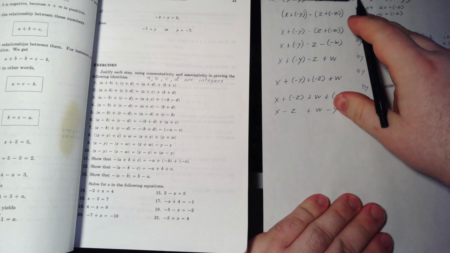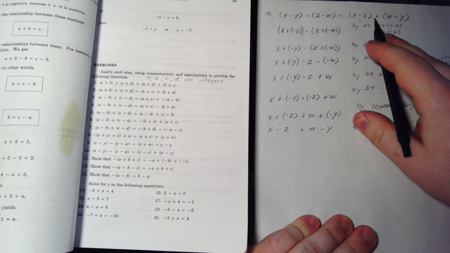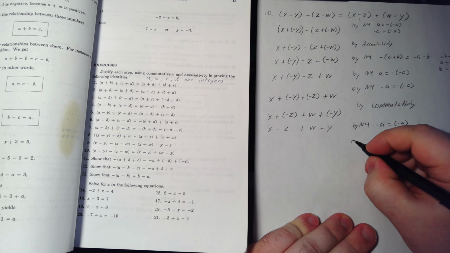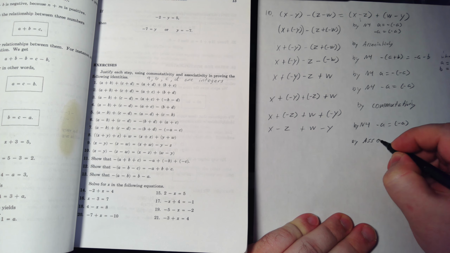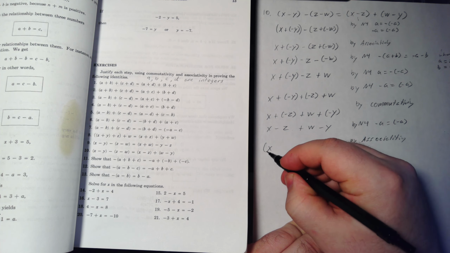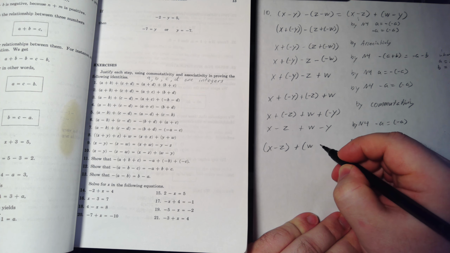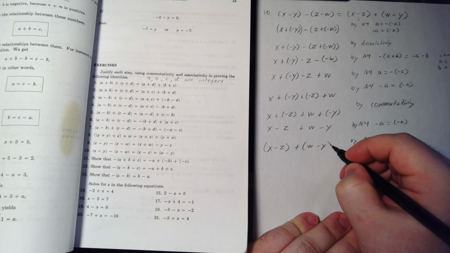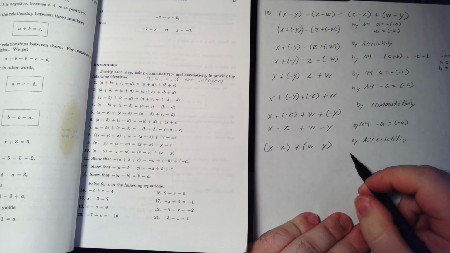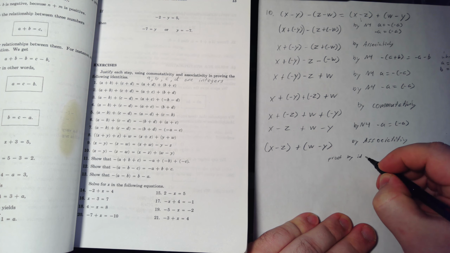And now we have the correct ordering and the correct signs, but we're missing some parentheses. So we can just add them back in with associativity. So we have x minus z in parentheses plus w minus y in parentheses, which is the same as what we have above. This is now proof by identity.